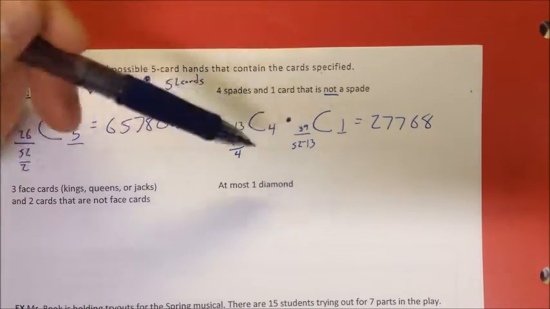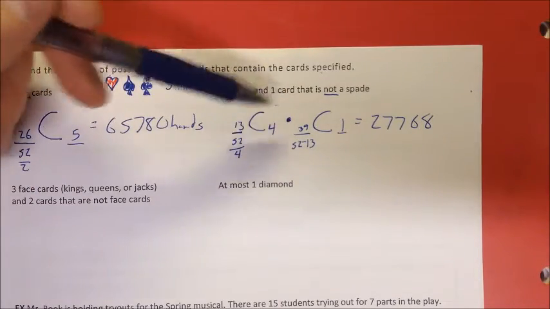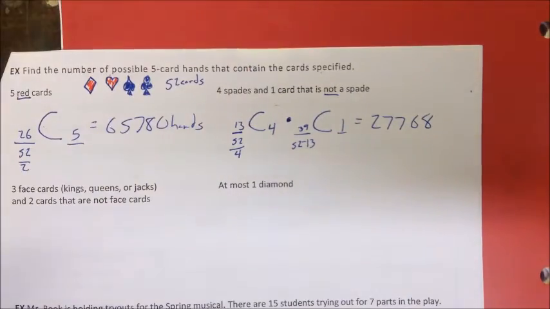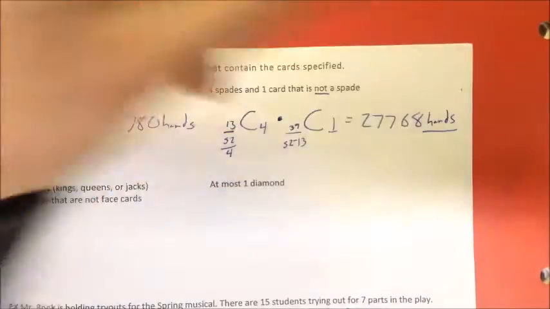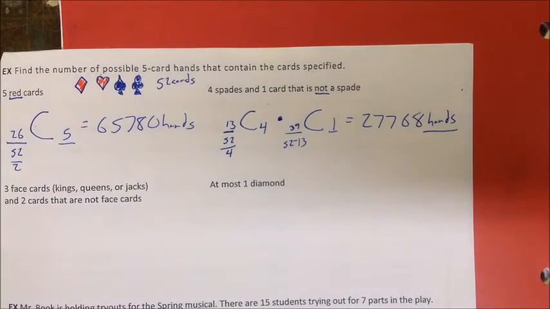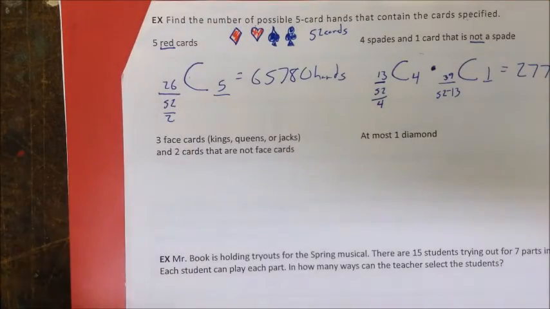You multiply these 2 pieces together, mostly because of the word "and" right here, and you get this value right here for your number of hands. Once again, still story problems, so you got to write a unit on there. 2 more. 3 face cards.